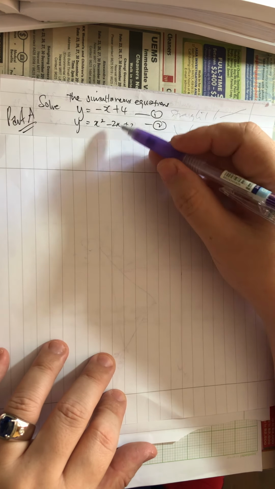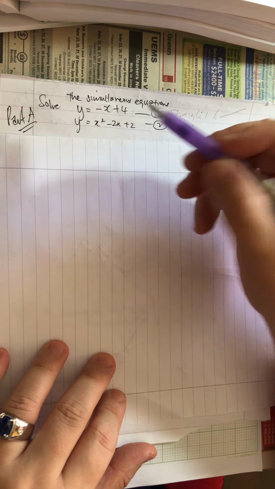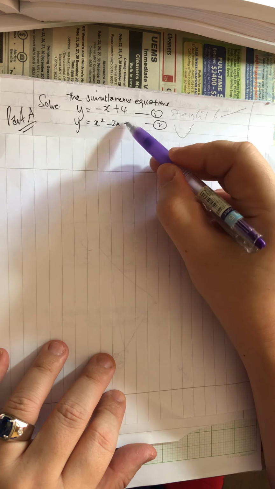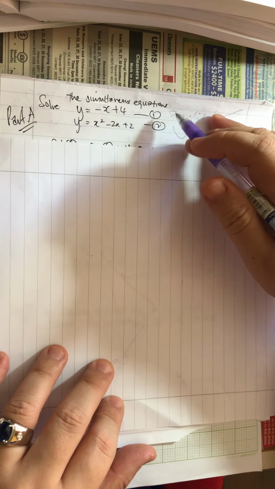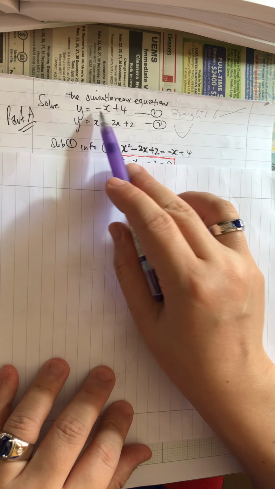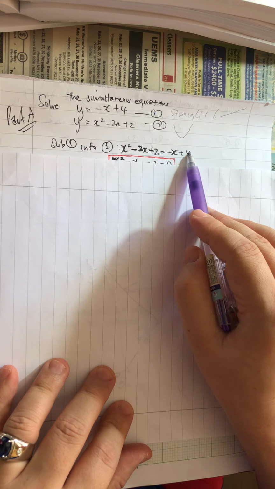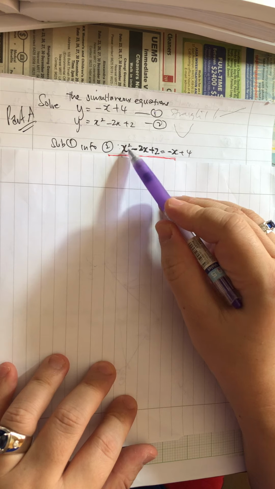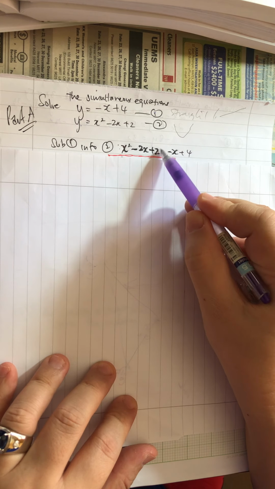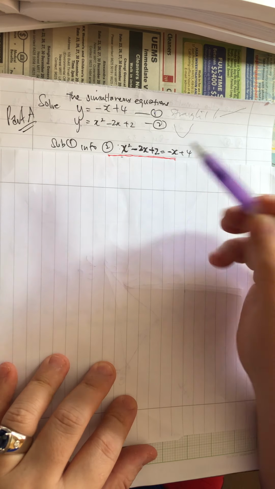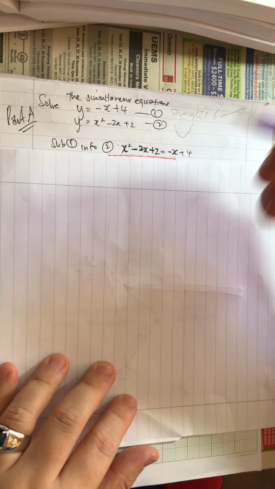We can use algebra to solve this. It is the same thing. This is y equals this, and this is y equals this, so I can sub 1 into 2 and I'll get this equals to this. Now remember how to solve a quadratic equation: your right hand side must be equal to 0. Right now it is not equal to 0, so you have to make it become equal to 0.